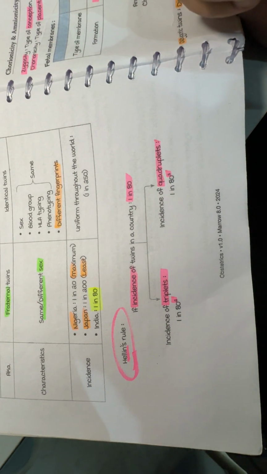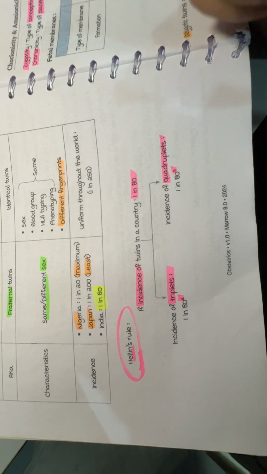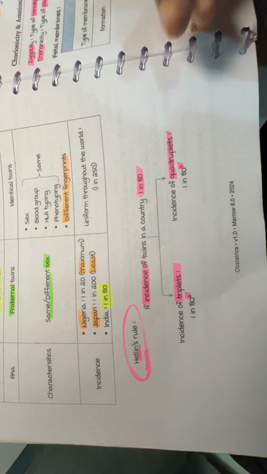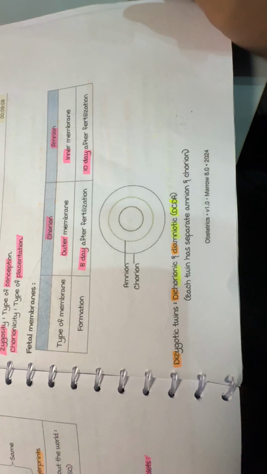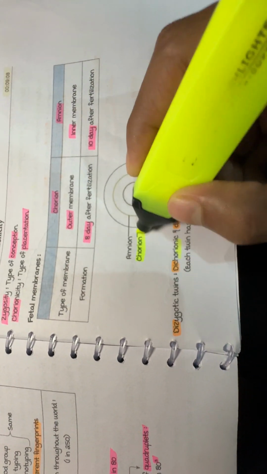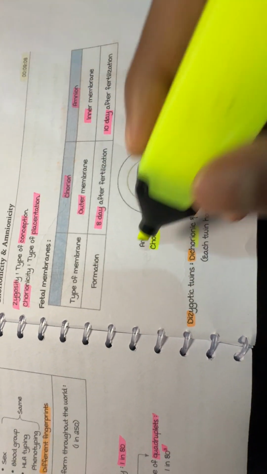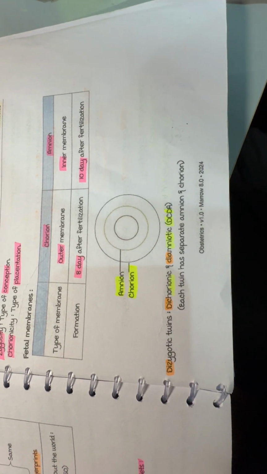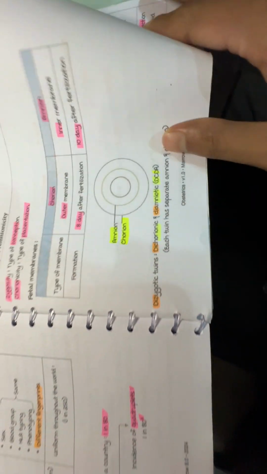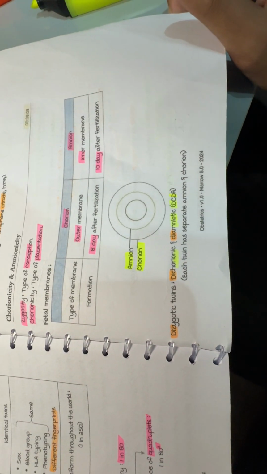Now, regarding the ratio, you can see here it's 1:80 for twins, for triplets it's squared, and for quadruplets it's cubed. Next, chorionicity and amnionicity. Chorion, we have to remember, is the outer layer and amnion is the inner layer. The amnion develops later, on the 10th day, and the chorion develops earlier, on the 8th day. Depending upon that, we can classify the chorionicity and the amnionicity.